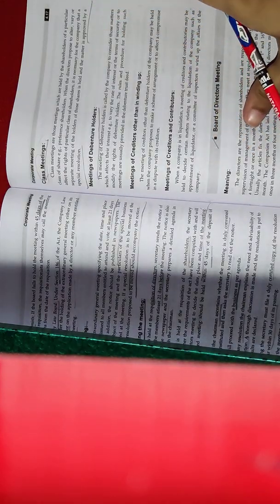Now next is meetings of debenture holders. In this meeting, only the debenture holders will come. The meeting of debenture holders is called by the company itself. Why is it called? Because they have to discuss matters relating to interest on debentures, or any rules and regulations which have to be discussed in the trust deed. If there is any such discussion or information, the company itself will call a debenture holders' meeting and have a discussion with the debenture holders.